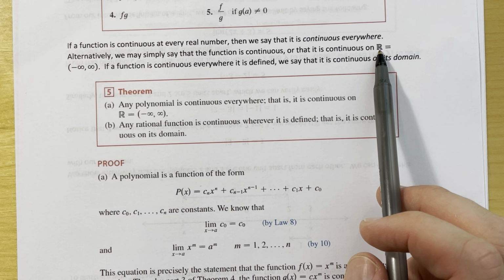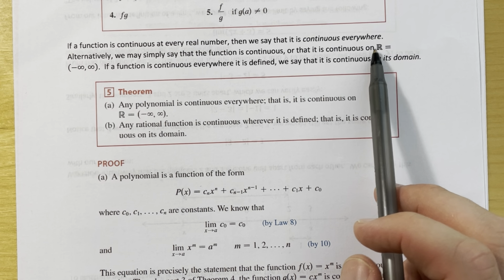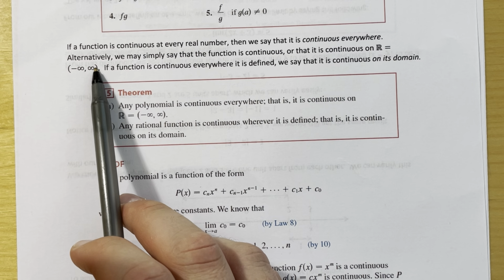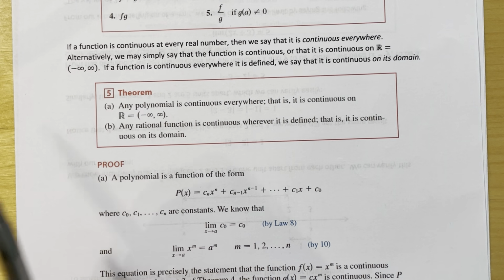This kind of fancy capital R is the symbol that we use for the set of real numbers, and this is the interval from -infinity to infinity, also representing the entire real line.